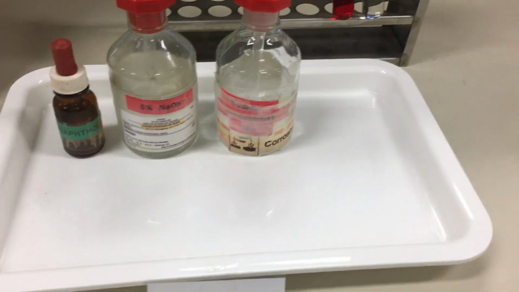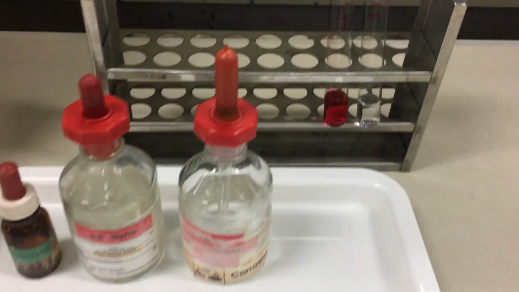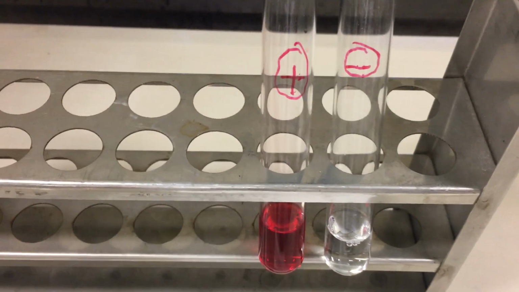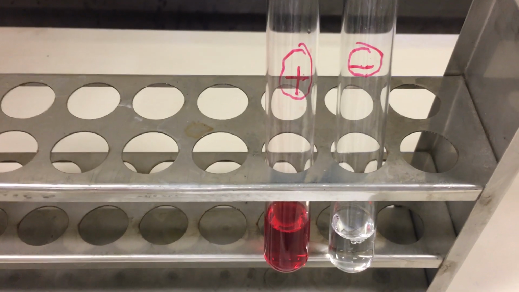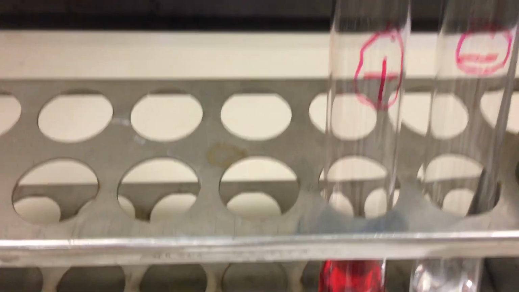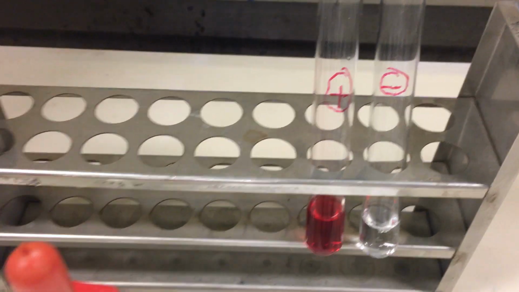So again, read the description of all of these tests. In case after the Sakuji test you have arginine in your sample, that red color is the sign of the arginine.